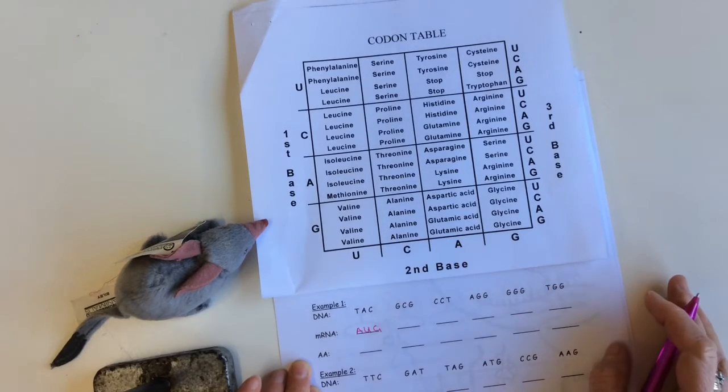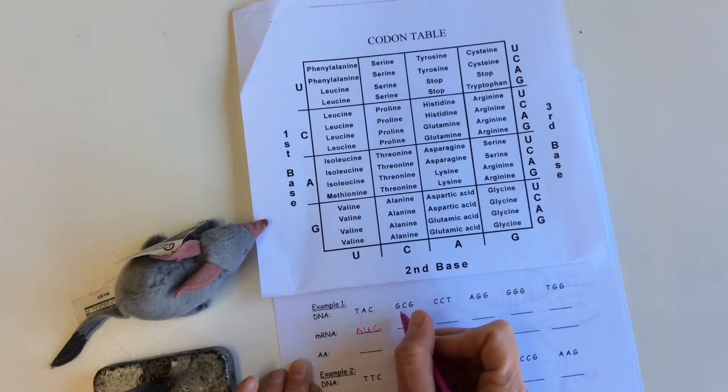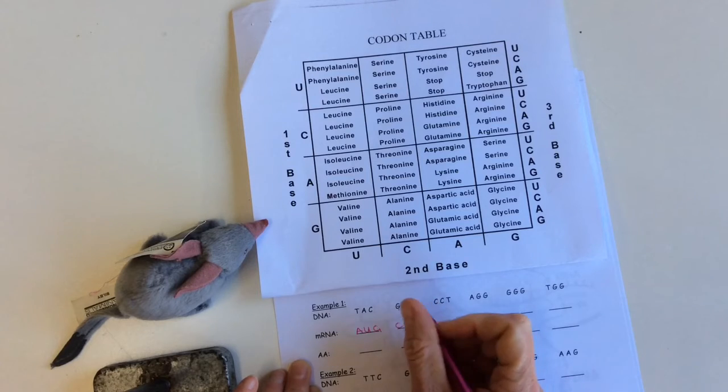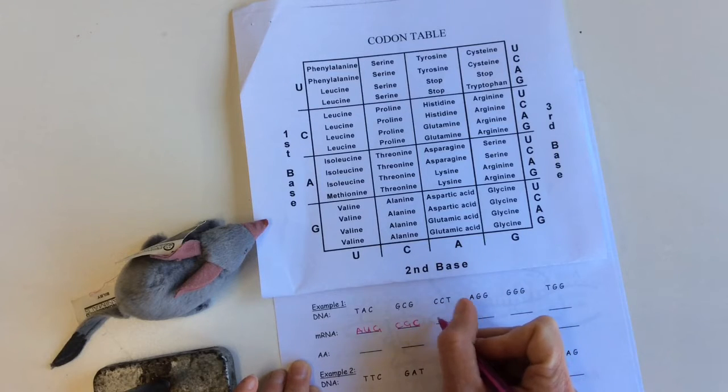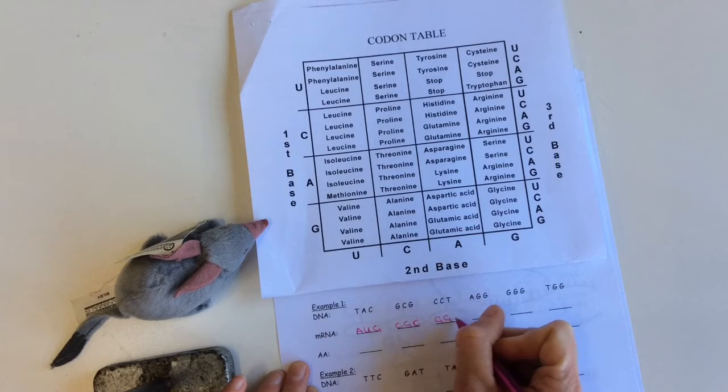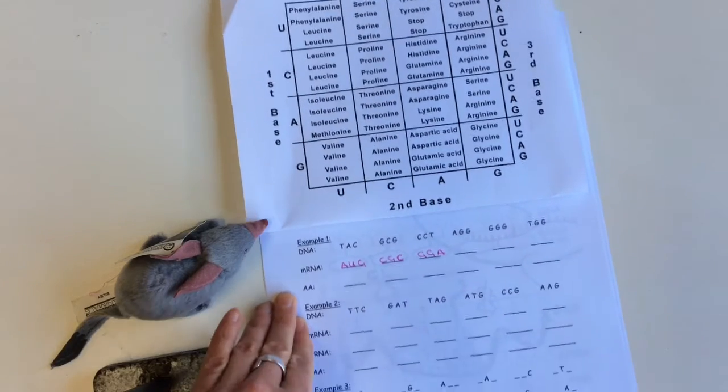You're just going to keep going along on that base sequence. I'll do the next one. You've got a G on the DNA, so you're going to have a C. You've got a C on the DNA, so you're going to have a G there. And you've got a G on the DNA, so you're going to have a C. I'll do one more. Okay, so I've done those first three for you.